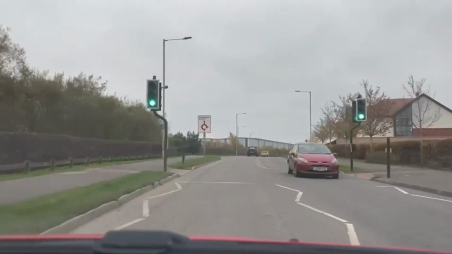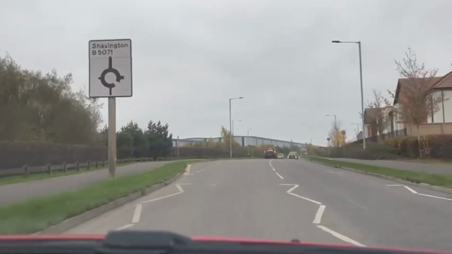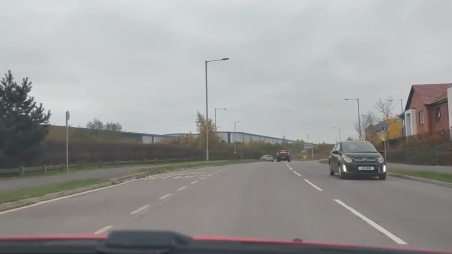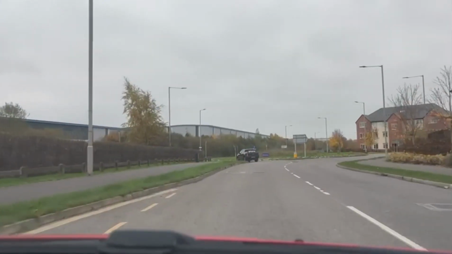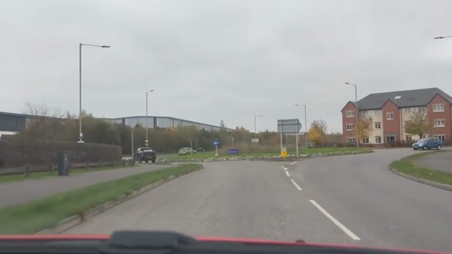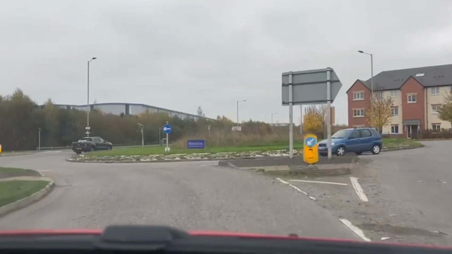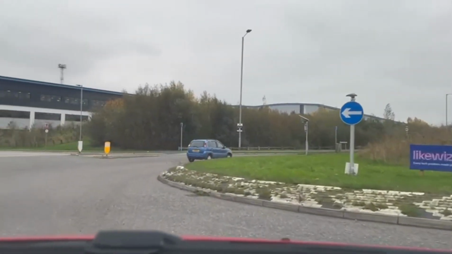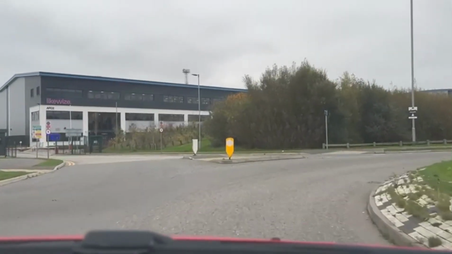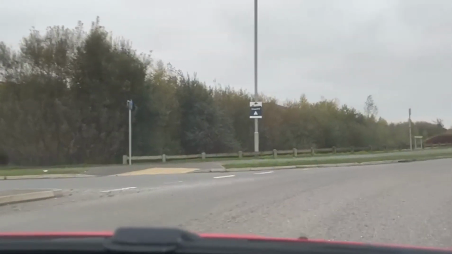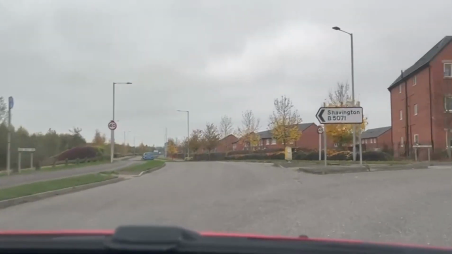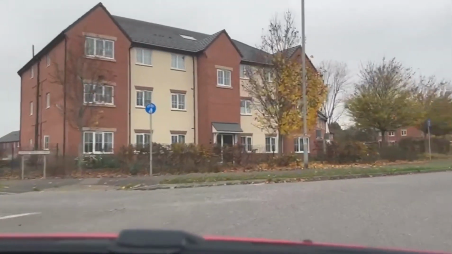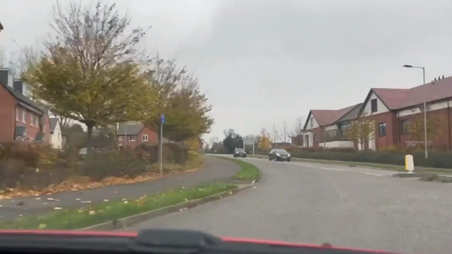Watch me, I'm gonna approach another roundabout now. On this roundabout, I'll be taking the third exit, so I'll be on the right lane. I'll enter the roundabout from the right lane. I'll still signal right. This is the first exit. This is the second exit. And I'll signal left to come off on the third exit.